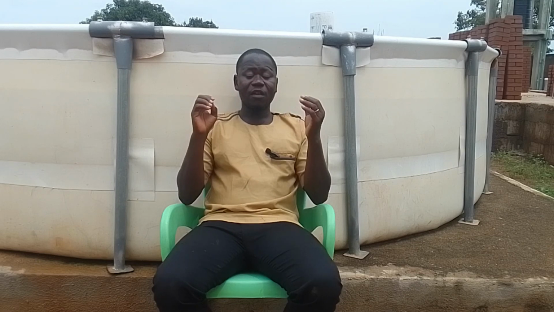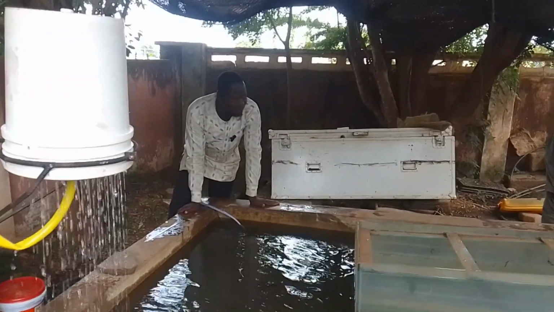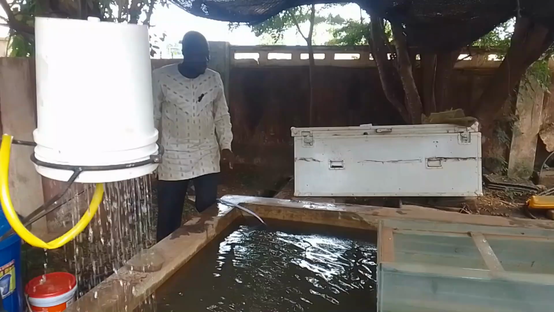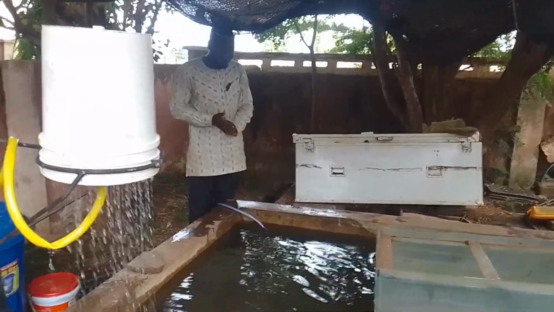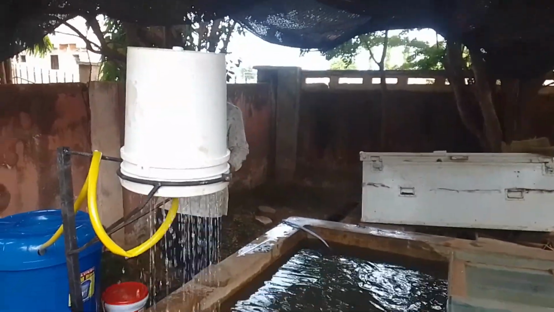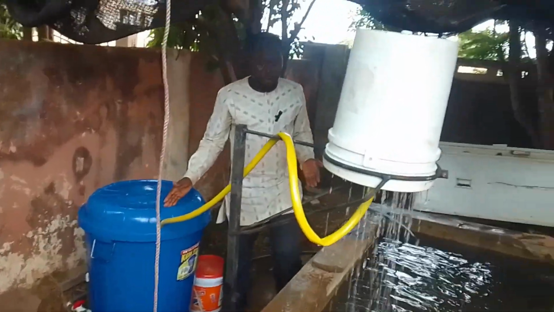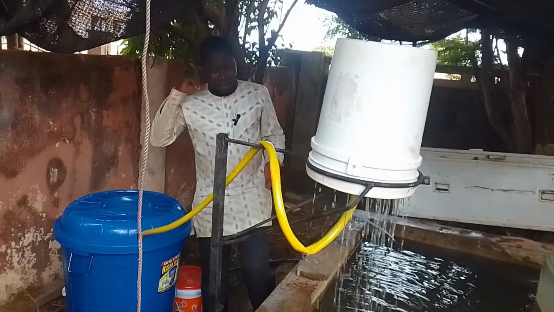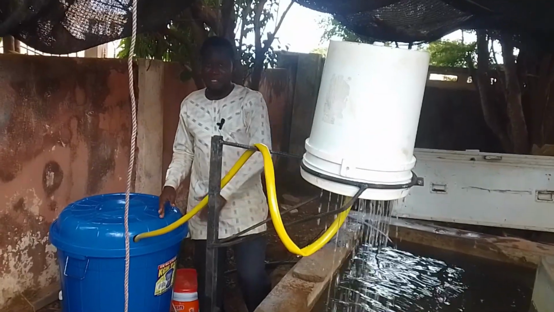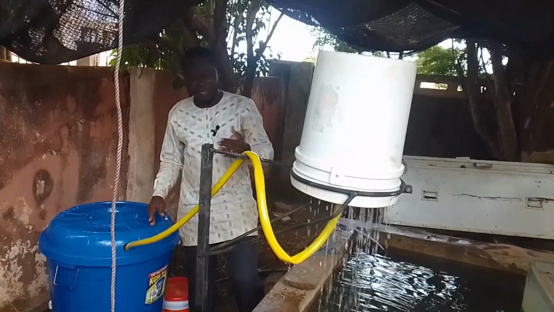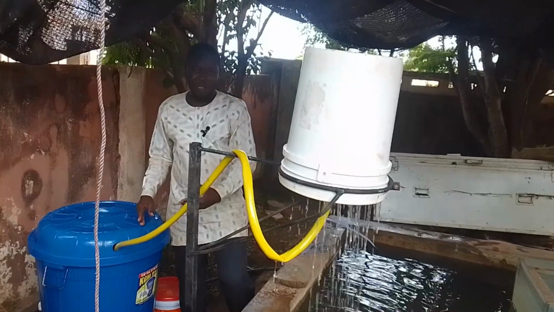So if the water is normal and the fish are not struggling for oxygen, they are okay, then the third thing you will check in your farm is your recirculating aquaculture system if you are using one, and your aerator system if you are using one. If these two things are also working perfectly, it means that we can say the health status of your fish farm is intact. Check to see the aerator is working, is adding oxygen all right, and the filtration system is working all right.